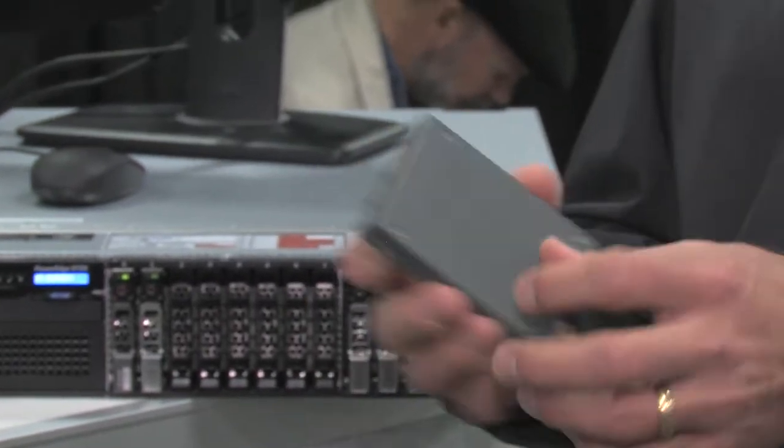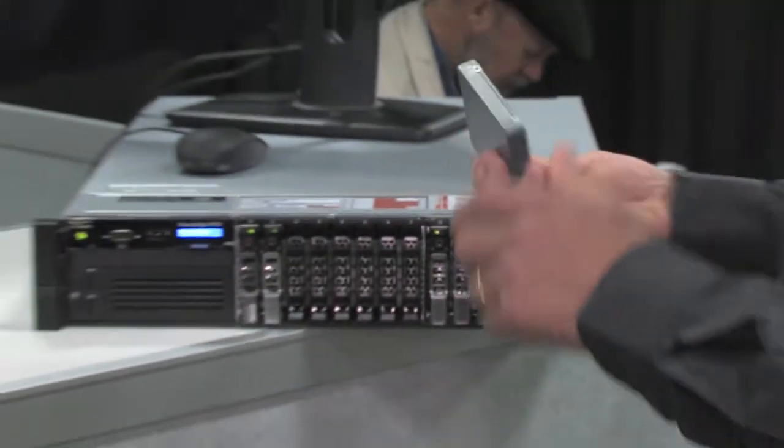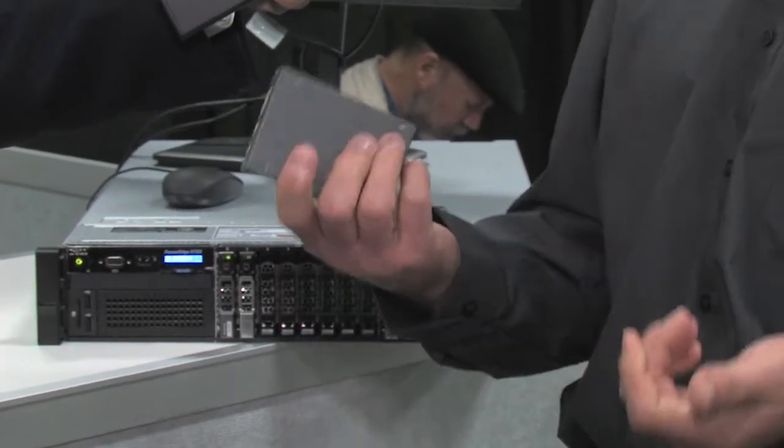IT managers today, they see this, they think, oh, it looks like a drive, acts like a drive. It is storage, and so that's why Dell built this box and put this at the front of the server, such that IT guys can treat it like storage. So it is storage. It's just not a hard disk. Exactly. It's not a rotating hard disk. It's an SSD as opposed to a hard disk.